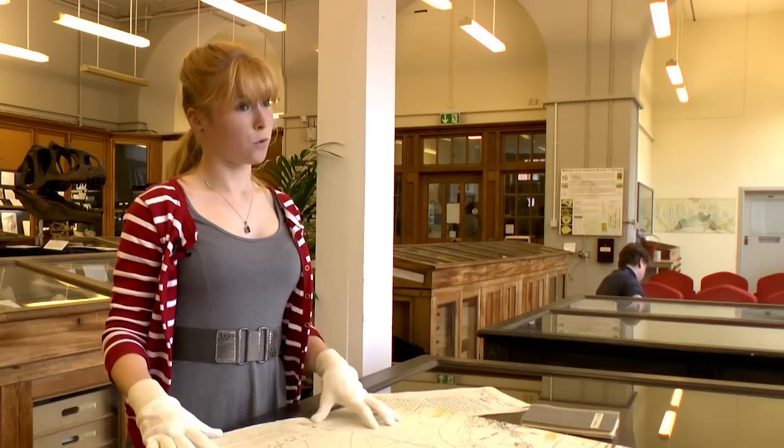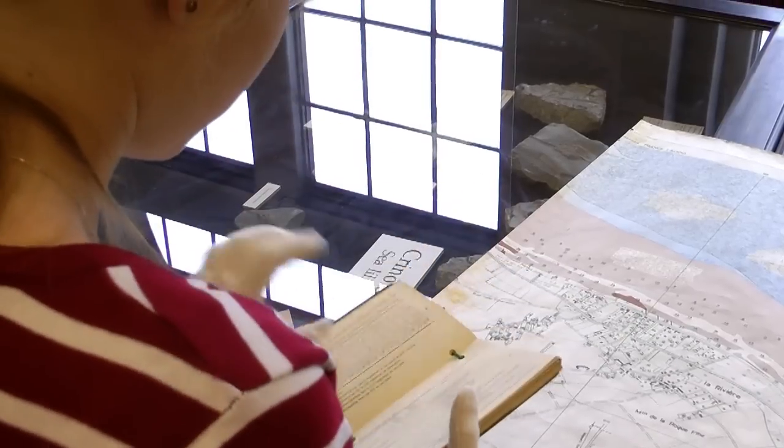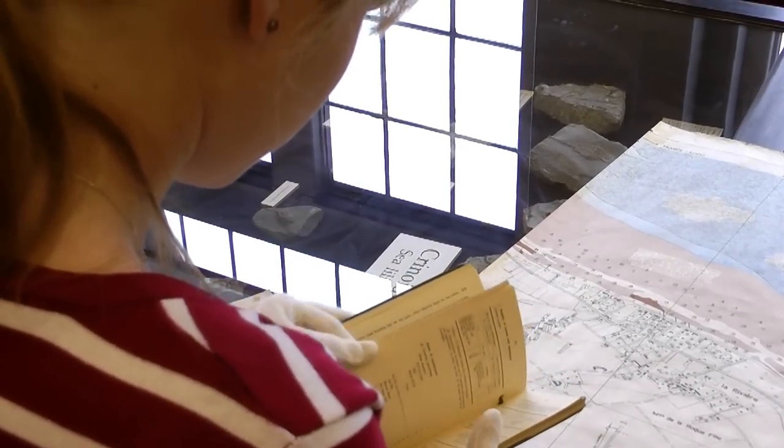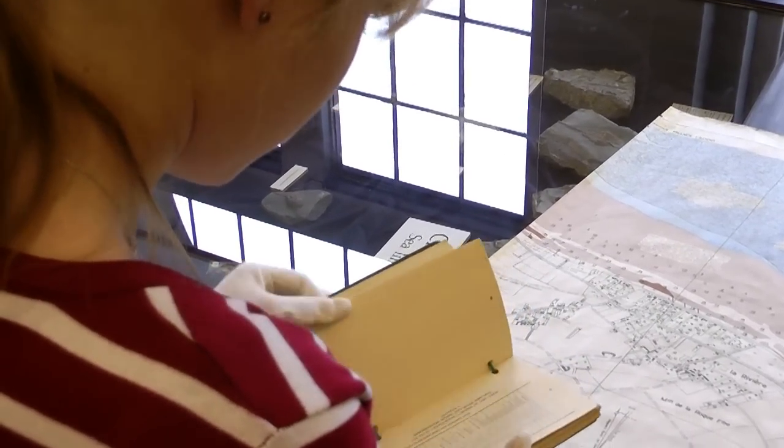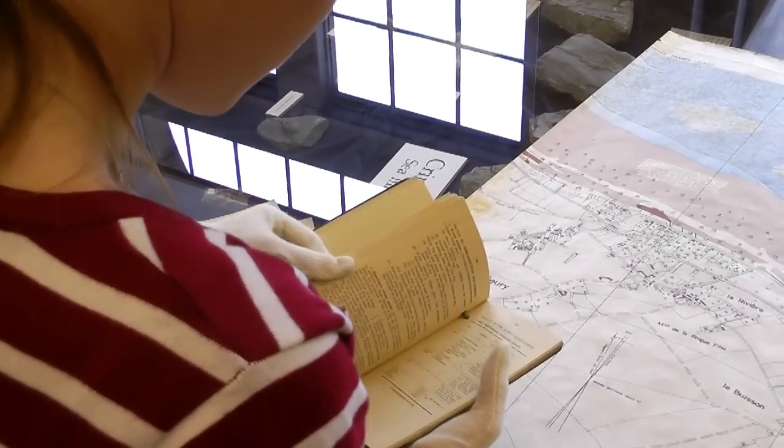So during the war, he moved into the Middle East to study finding water for British troops. And then when the Normandy landings came up, they needed to work out where they were landing and whether they were going to sink if they drove tanks around.